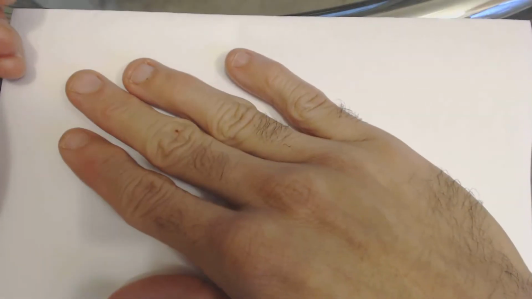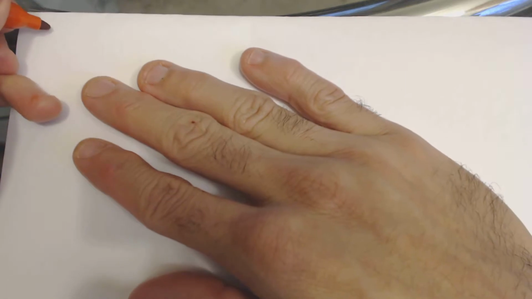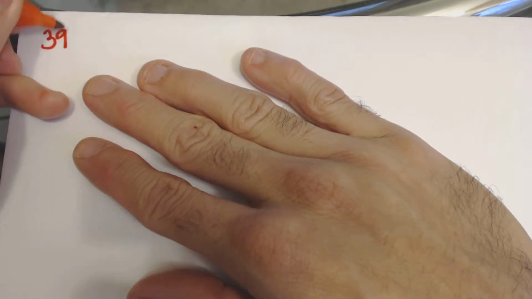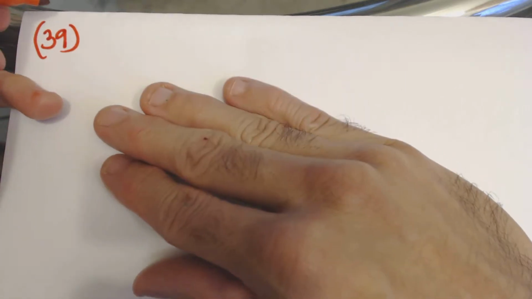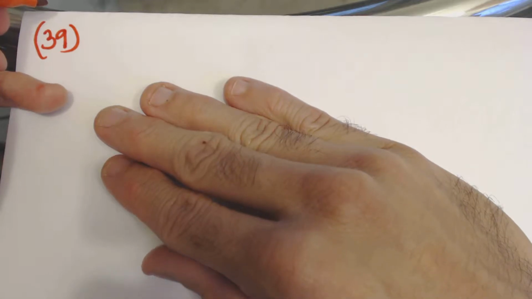All right, this is the final problem of section 12.4, implicit differentiation. This is number 39. The marginal propensity to consume.